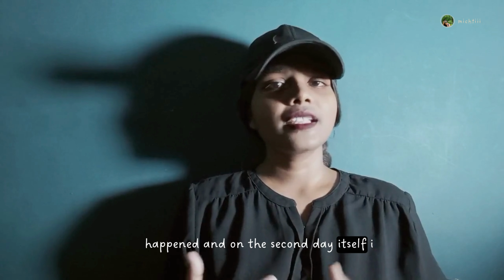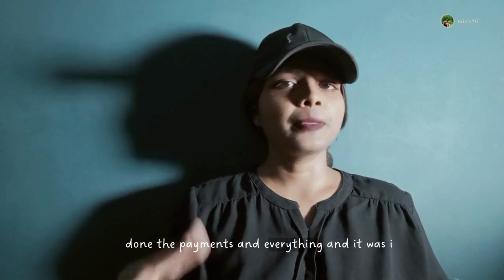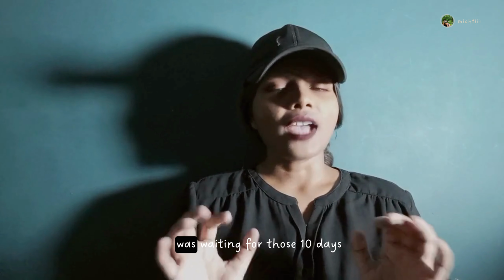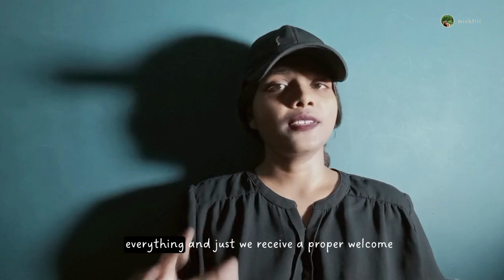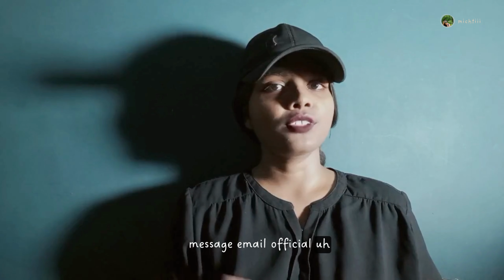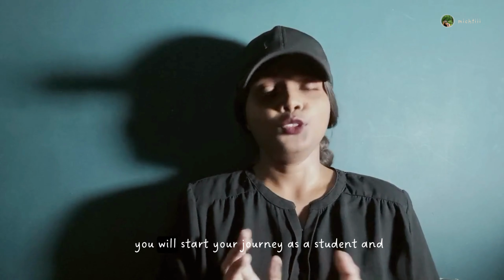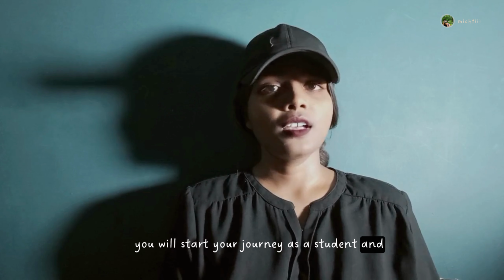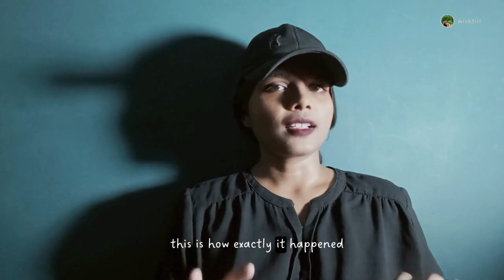And on the second day itself, I got the registration process and all. I have done the payments and everything, and I was waiting those 7 or 10 days just for the approval of my profile and everything, and then we receive a proper welcome message, email, official email ID and everything from them, and then you will start your journey as a student. And this is very simple. So overall, this is how exactly it happened.